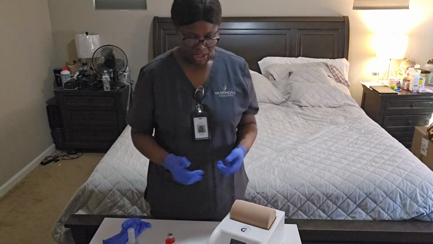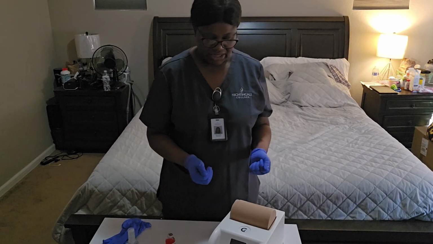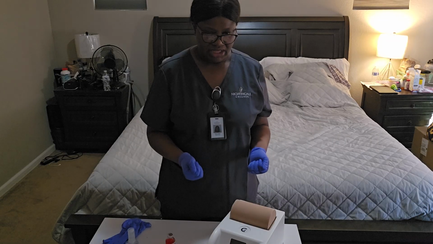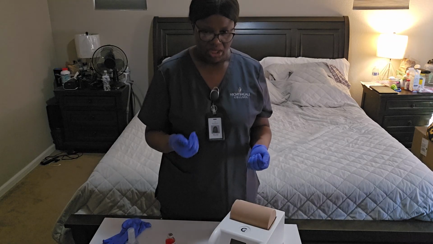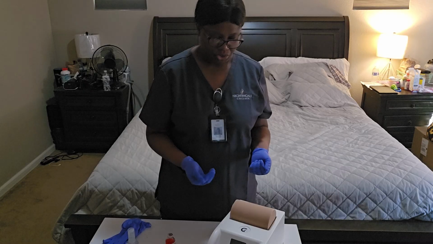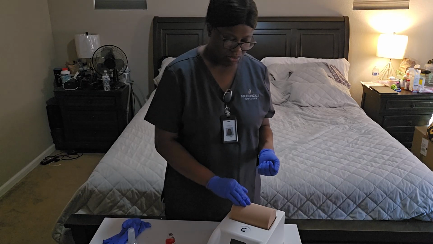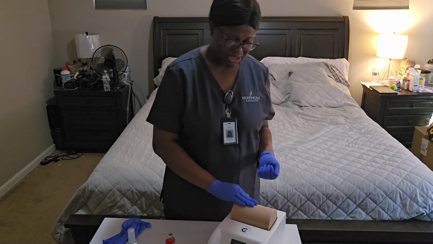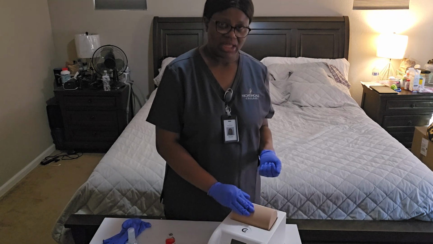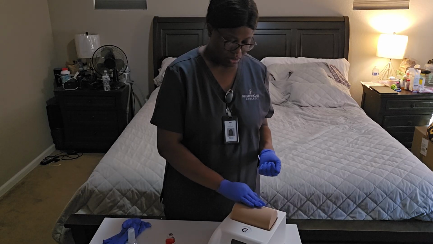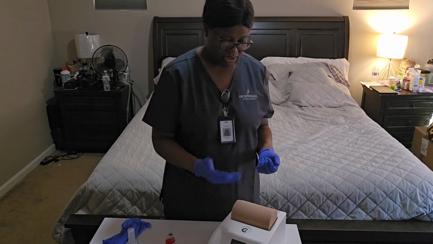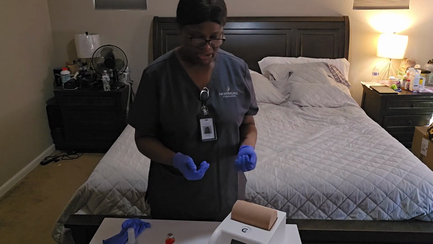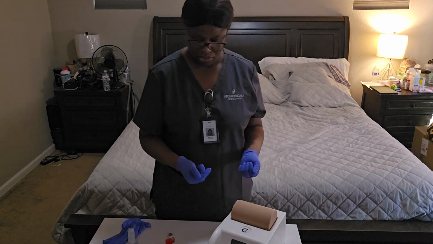Okay, now I have my site, the site of the injection. I'm going to look for any discoloration, any redness or inflammation. Then I'm going to palpate, make sure that there's no tenderness, that everything looks good. Okay, like I said, everything looks good. My patient, the site looks good. There's no tenderness, there's no discoloration.